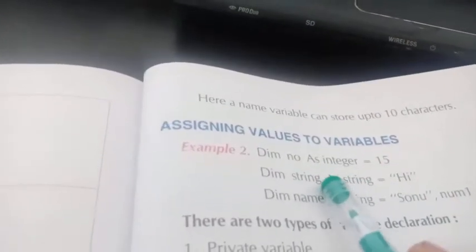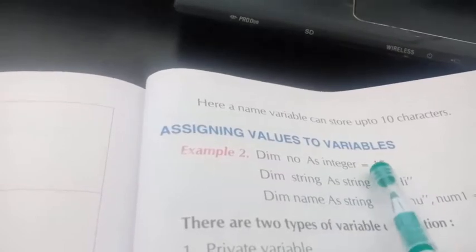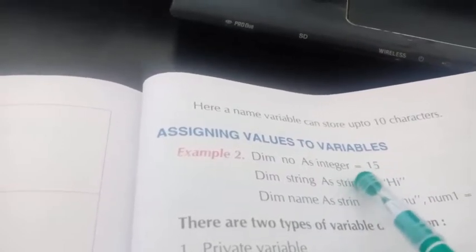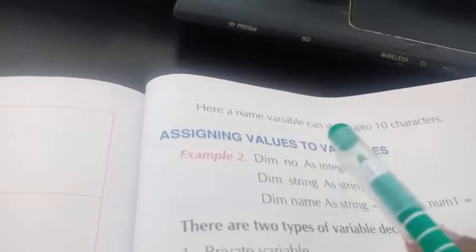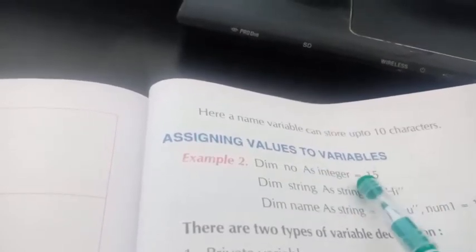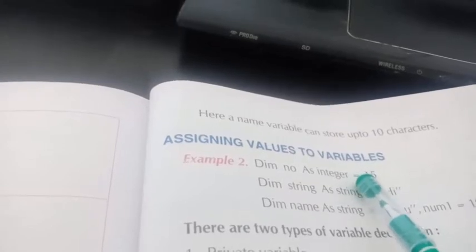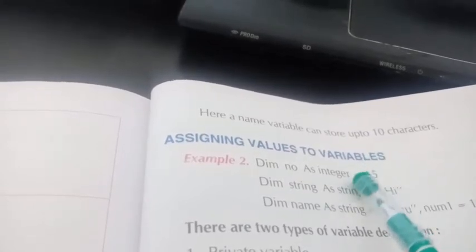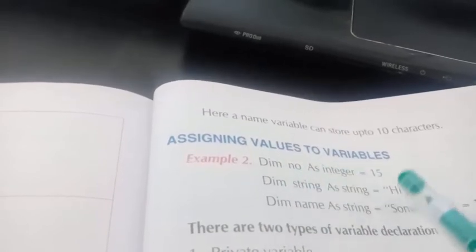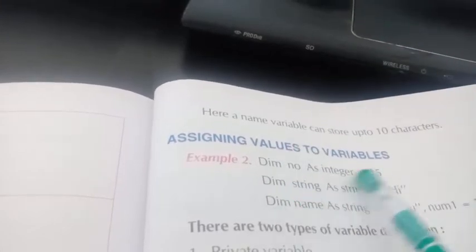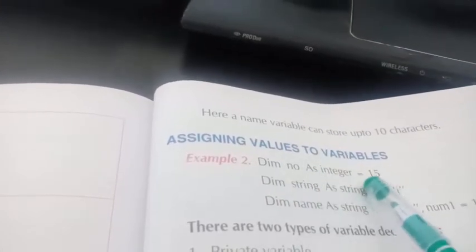So the variable is defined as an integer, and we assign the value 15. This is the assignment operator, equal to. Equal to shows this value and this value are equal, but in terms of programming, this sign shows the assignment. This is the variable, and this value is assigned to this variable. So this is the assignment operator.